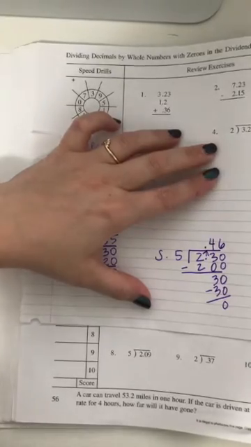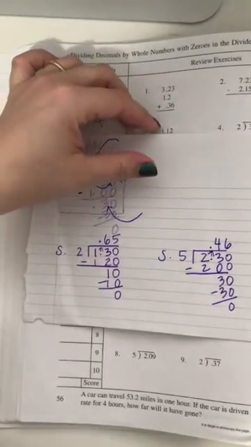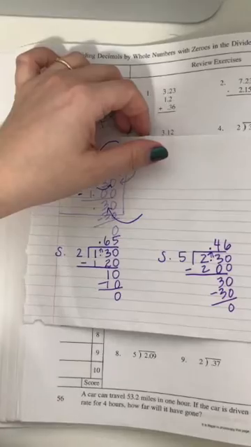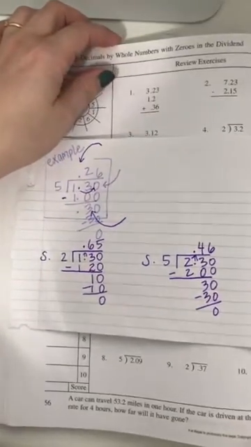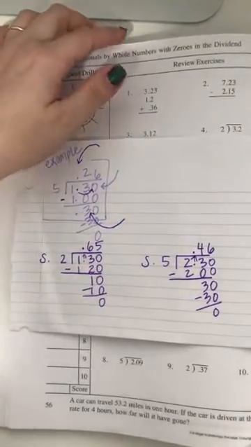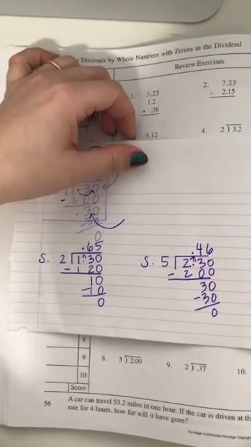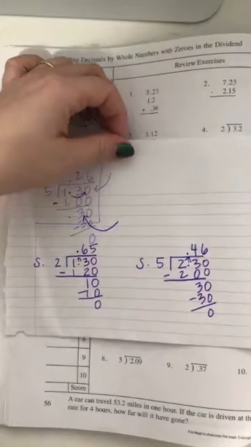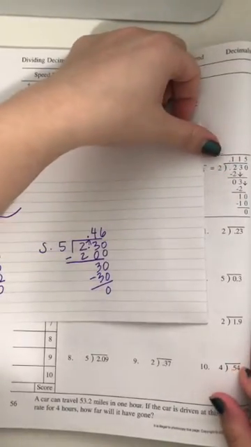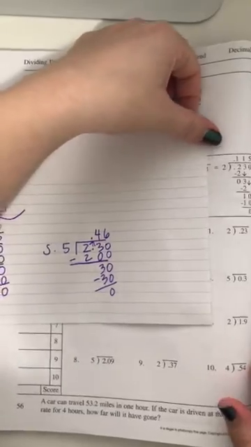0.46. So I'm going to go ahead and do number 1 just to have an extra one to give an example for. Of course, if you still have some doubts or you're confused, please let me know over Zoom and we can work together. Here for number 1, we have 2 into 0.23.